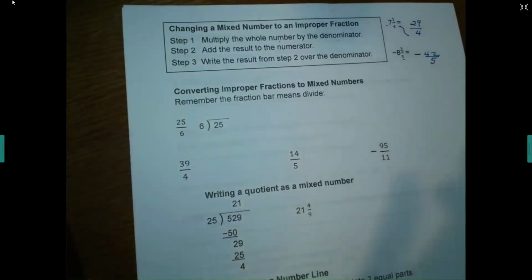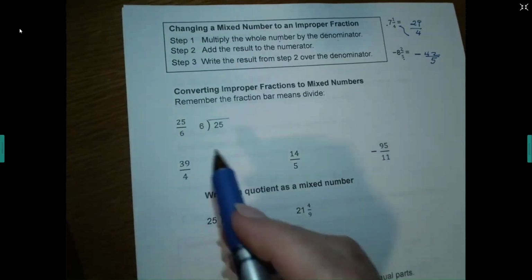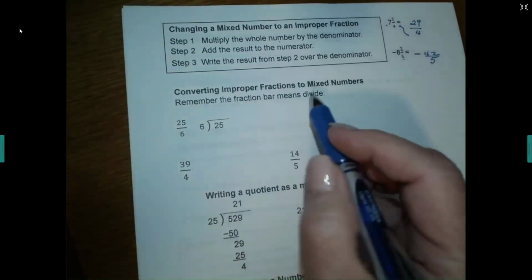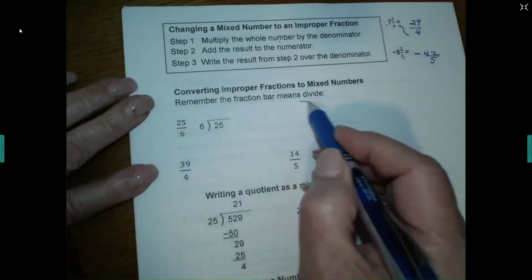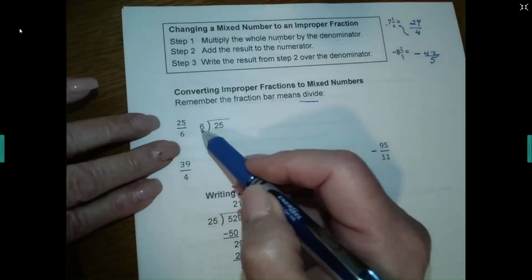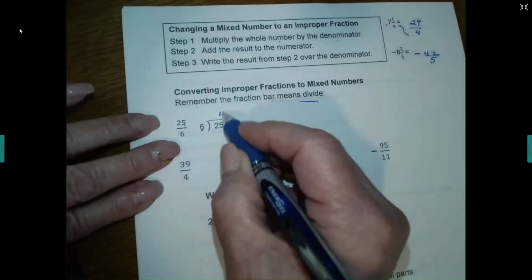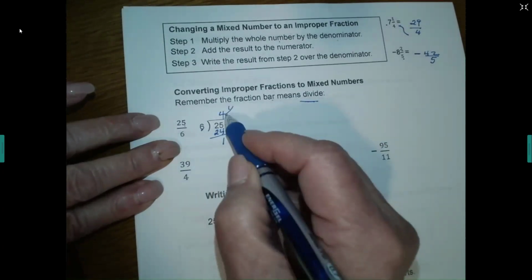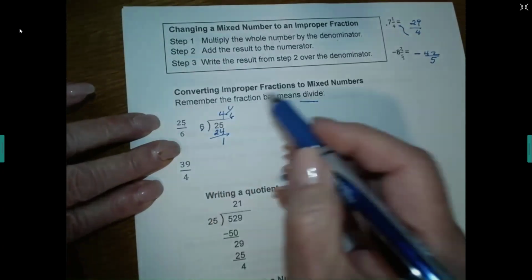Now, if we want to go the other way and we want to go from an improper fraction to a mixed number, we want to just remember that the fraction bar means divide. So we're going to divide 25 divided by 6, which goes 4 times, which uses 24 with 1 left over, and we would have 1/6.